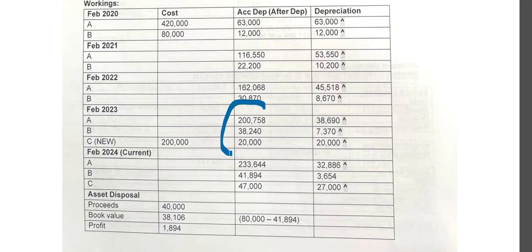This year, if you add those three amounts together, you are going to get the opening balance for accumulated depreciation at the start of the financial year. 200,000 plus the 38,998, 258,998.